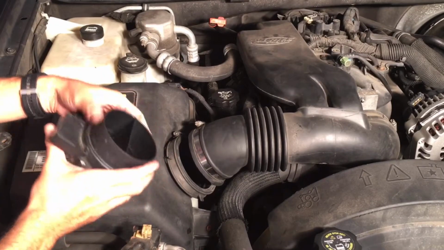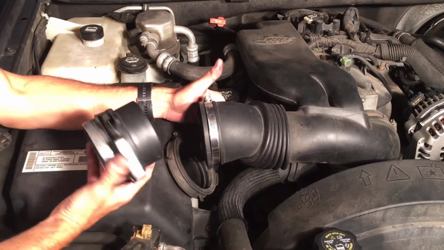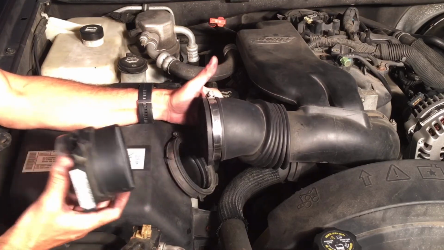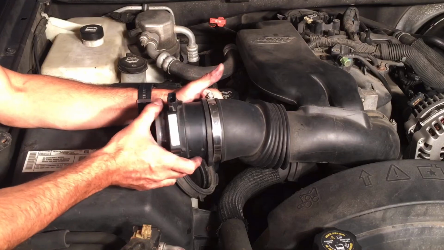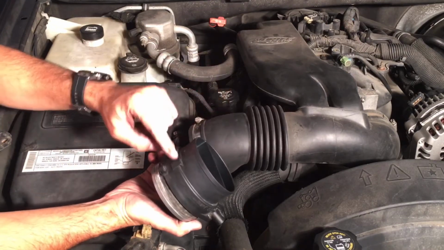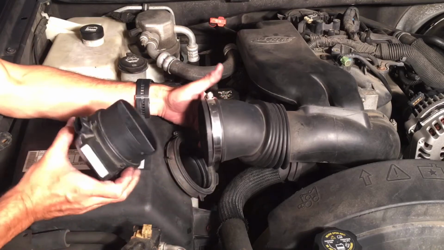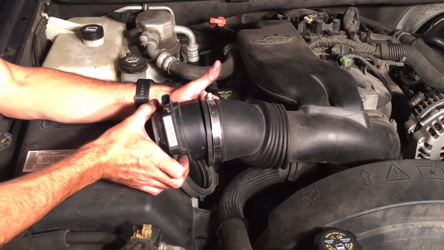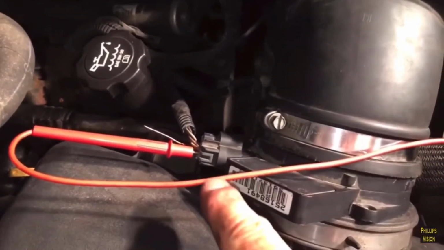Now to test it, we're going to put this back in. So you want to make sure that you put it in properly. There's a little lip right there where the mass airflow has the tab that goes into it. You want to make sure that you line that up properly. I went ahead and started the engine.